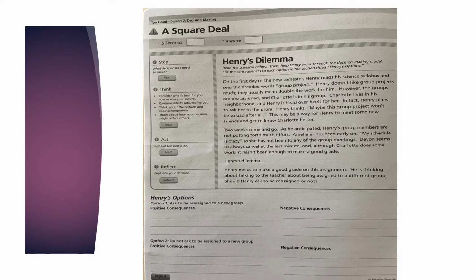What I want you to do for a minute is think in your head or maybe jot down some possible positive and negative consequences for each of these options. Consider which option would be best for Henry now and in his future, as well as how each option might affect the people around him. I'm going to give you a few minutes to write those down. You might need to pause the video to have a little more time, but if not, I'm going to go ahead.